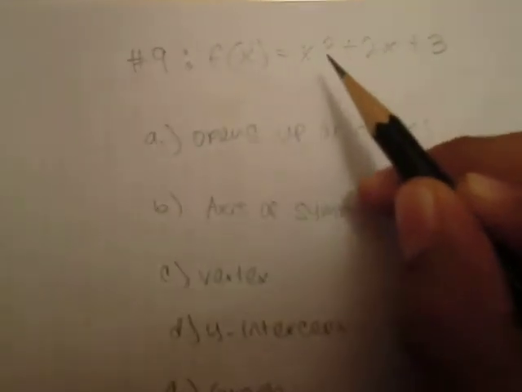Okay guys, I hope you don't mind. I'm just gonna blur through this. So looking at this, you notice that this isn't a negative, so it automatically is going to open up. Your parabola's gonna be smiling.